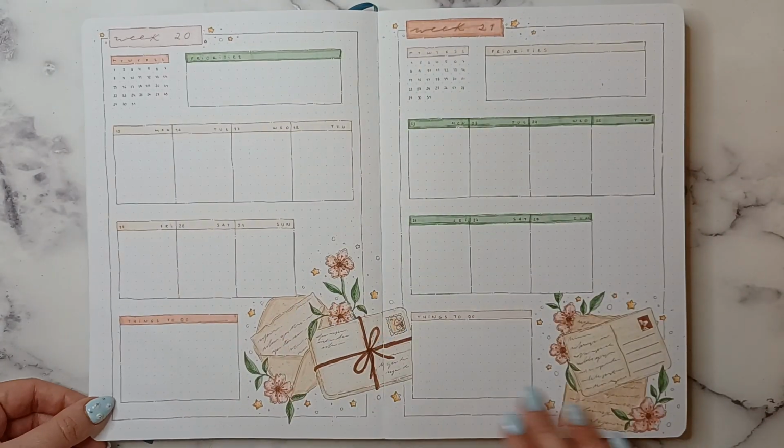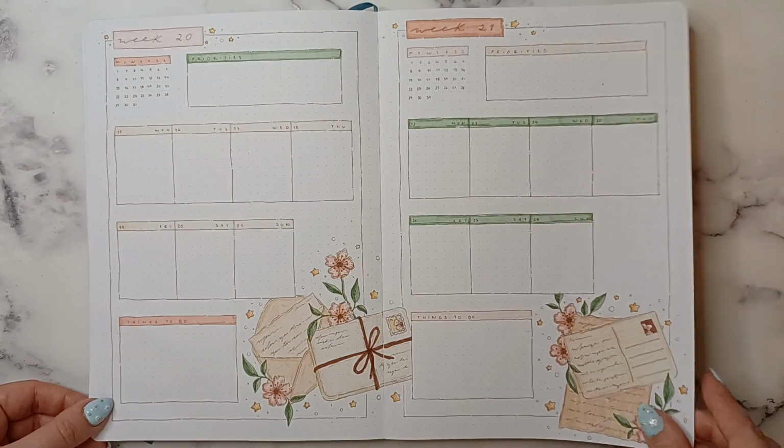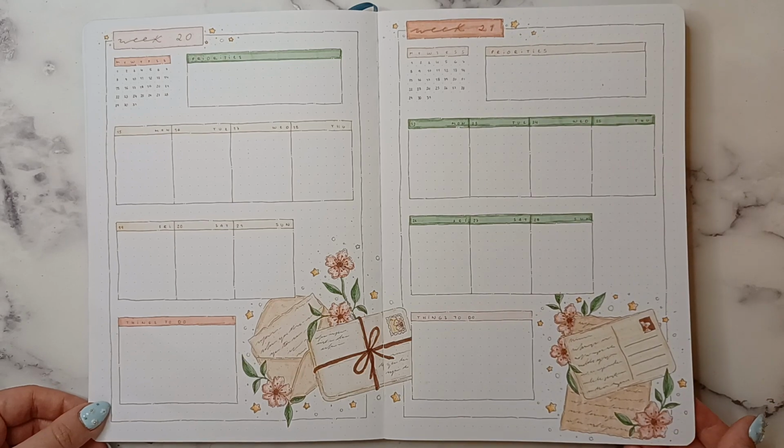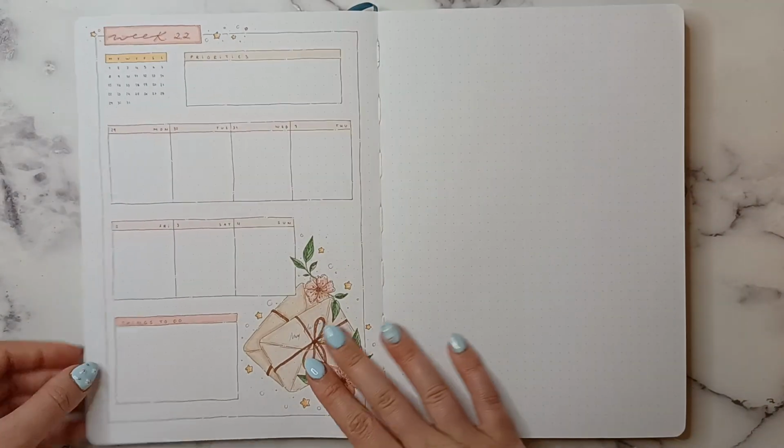Here are the weeklies that you didn't see in the video. Basically same exact layout, just changed a little bit on the elements. And here's the last one.